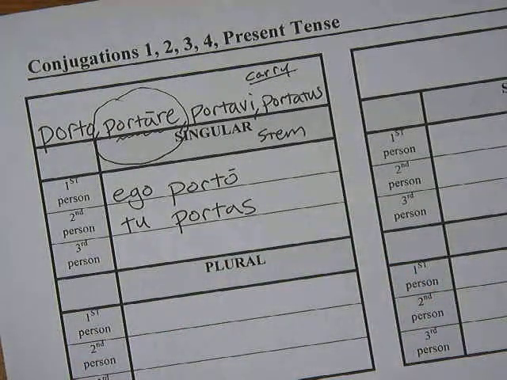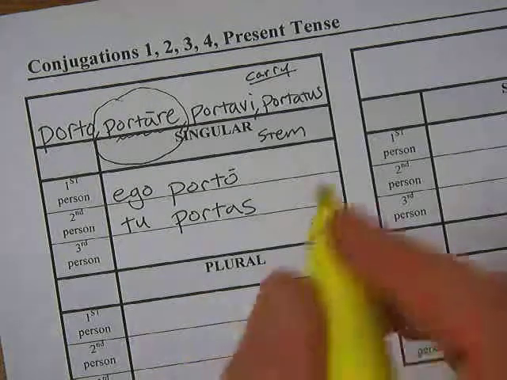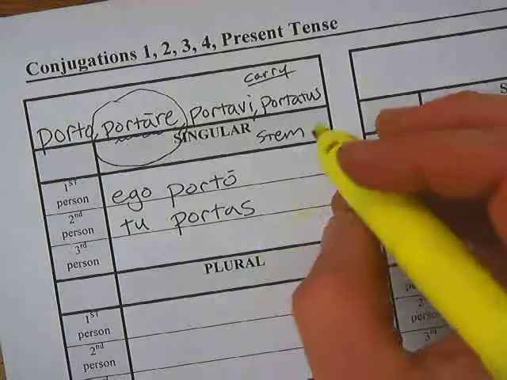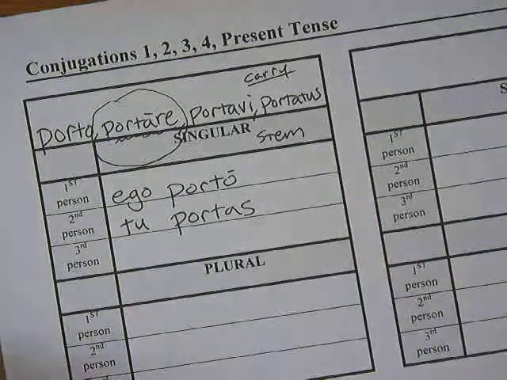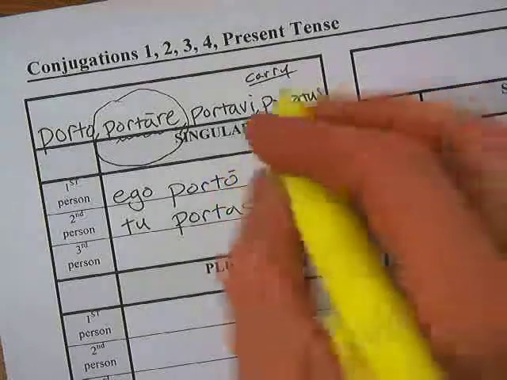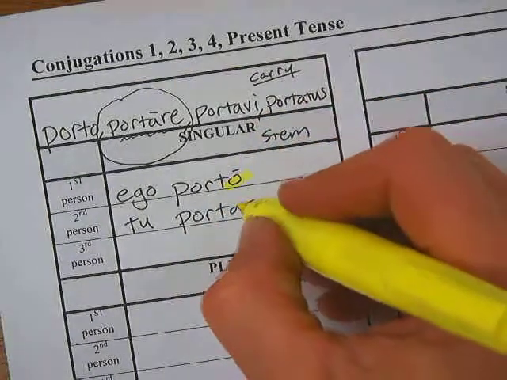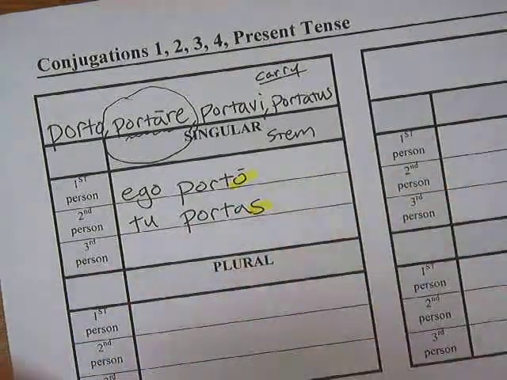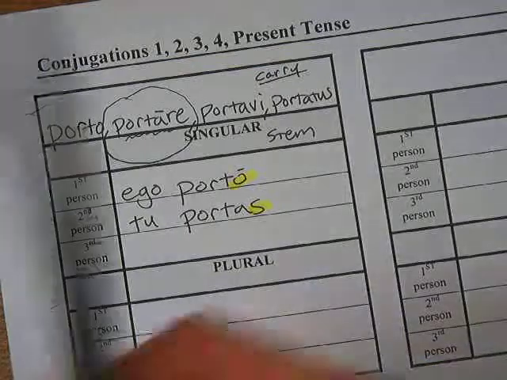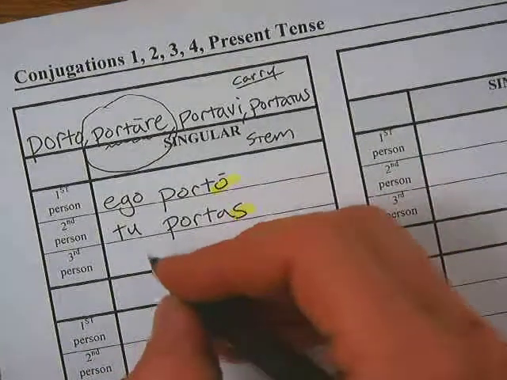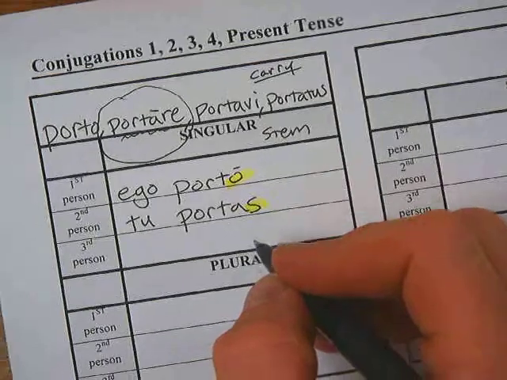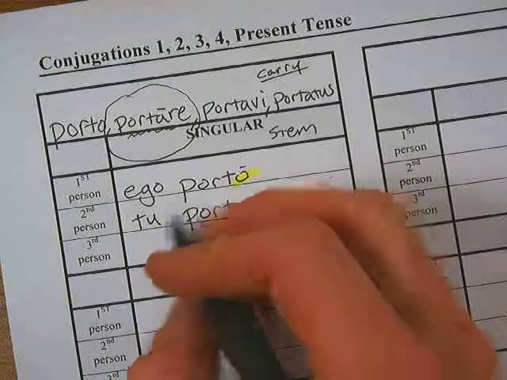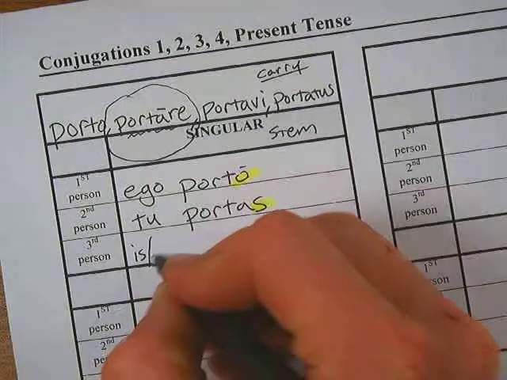So I get porta, and then I have a set of endings for the present tense which indicate the person and number for each one. And they go like this. They go sometimes M, sometimes O, O, S, and they're going to go T, mus, tis, nt. So let's do all those. And those you just have to know or memorize. And hopefully you know them because they make sense. But if you don't, you can memorize them.